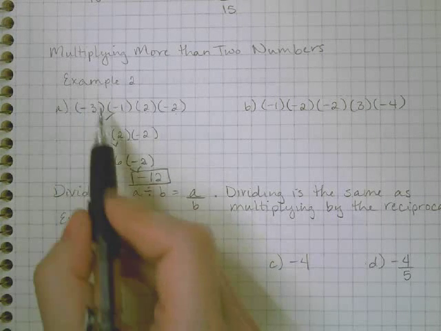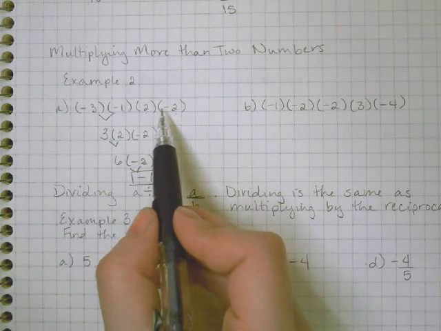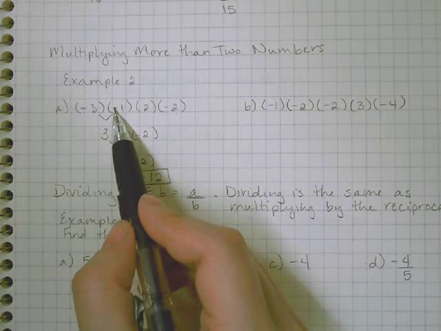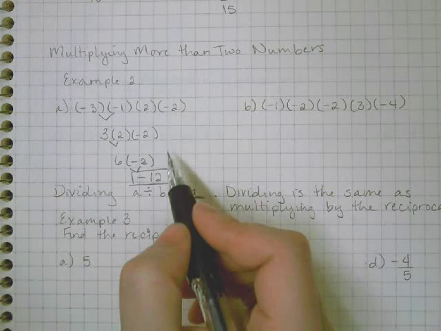And if I look at this, I have 1, 2, 3 negatives. So these two negatives make a positive. But if I multiply a positive times a negative, then I end up with a negative. So my answer should be negative.